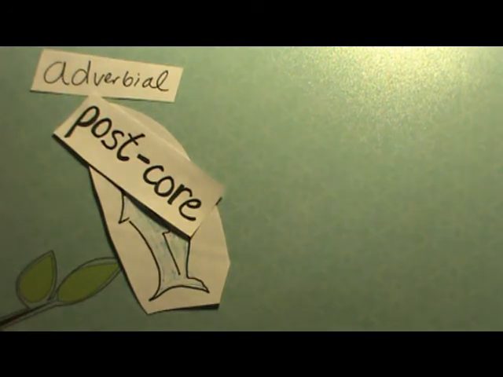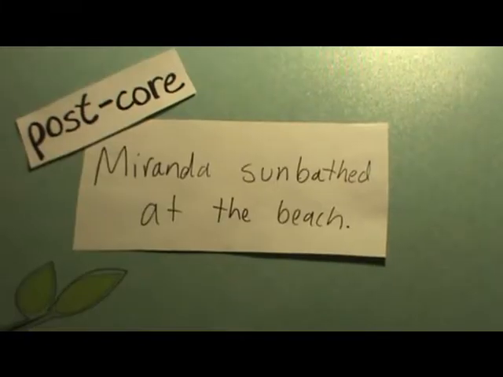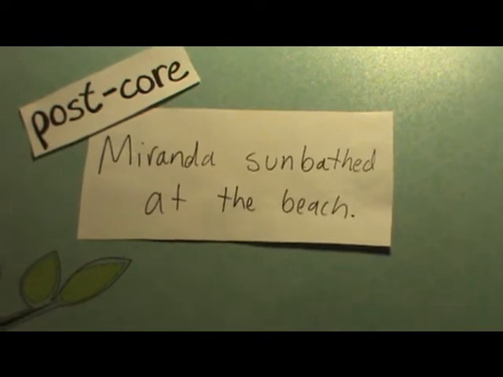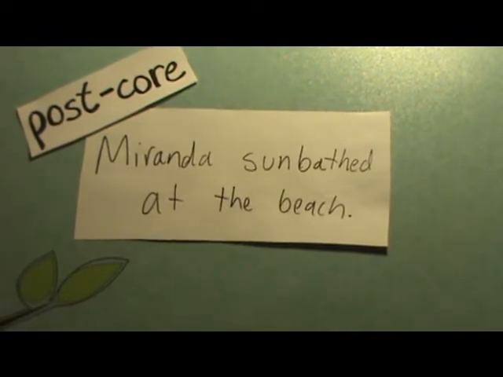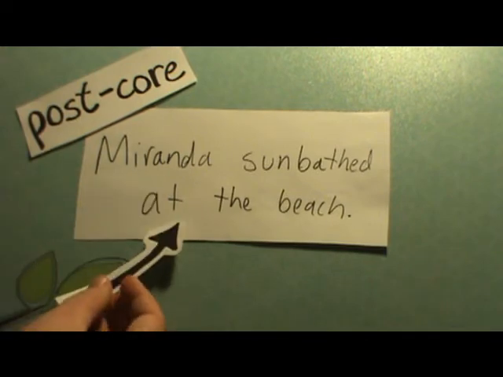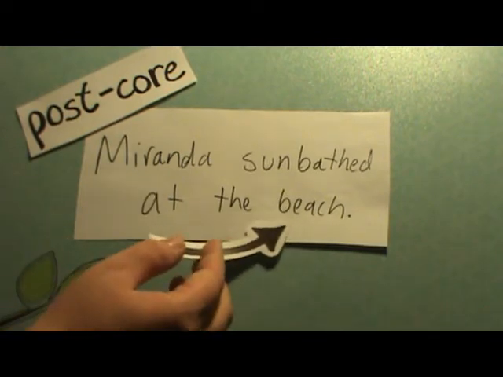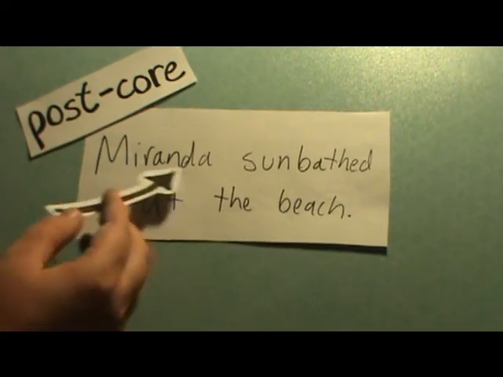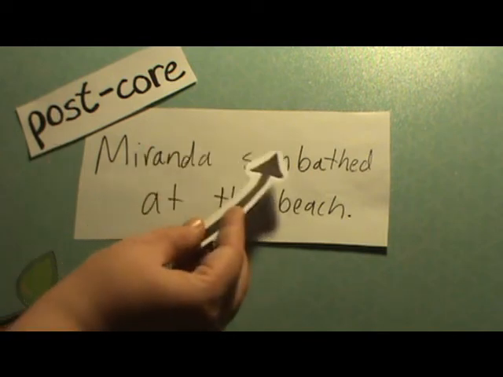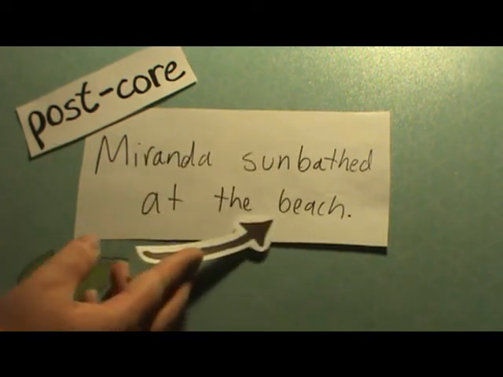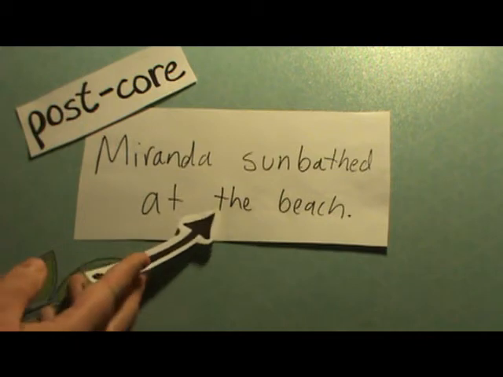But let's move on to the post-core. Post-core is the opposite of pre-core, meaning that it comes after the subject and the predicate. So Miranda sunbathed at the beach is actually part of the post-core because Miranda sunbathed is the subject and the predicate. So at the beach is our post-core and what we're going to be studying right now.